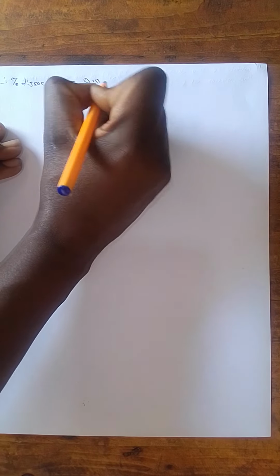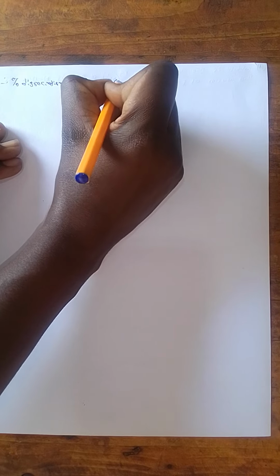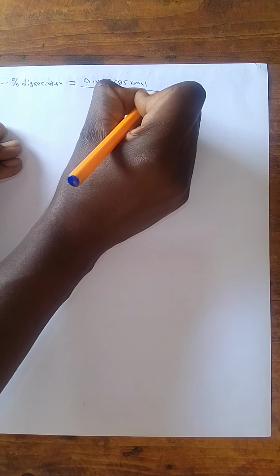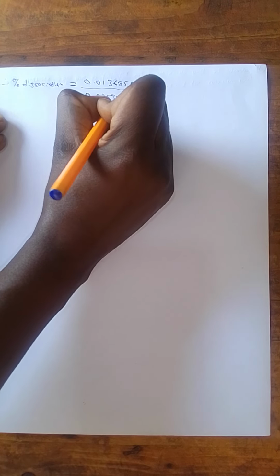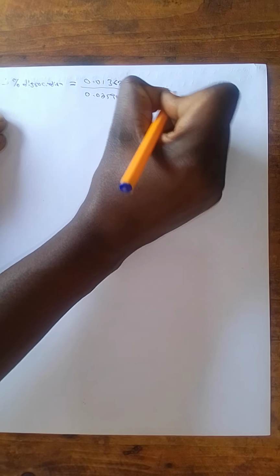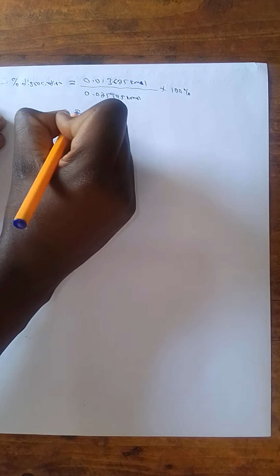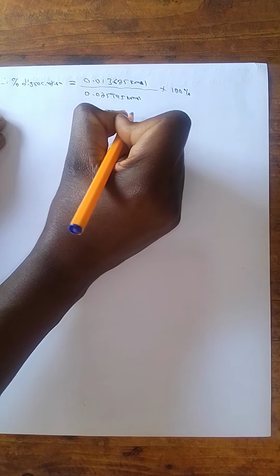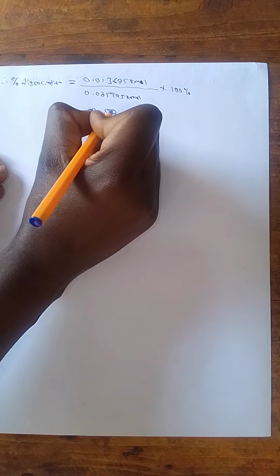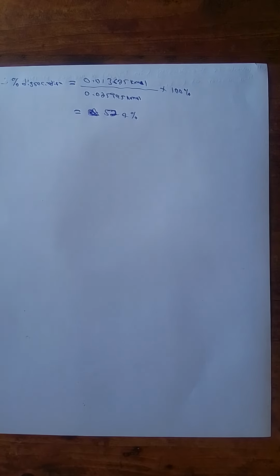Therefore, percentage dissociation is equal to 0.013625 kilomole all over the initial amount of kilomole, which was 0.025995 kilomole, multiplied by 100%, and if you use your calculator, it will give you 52.4%.